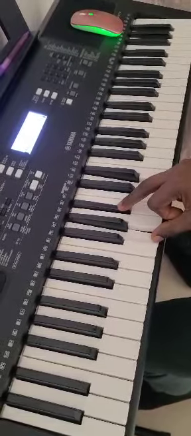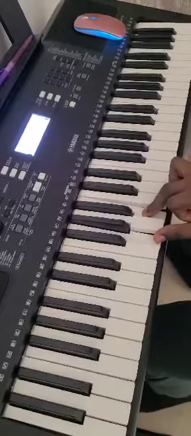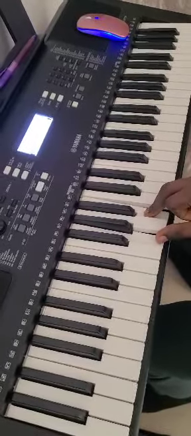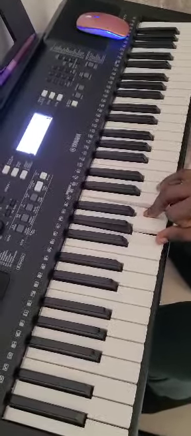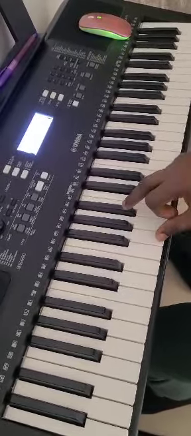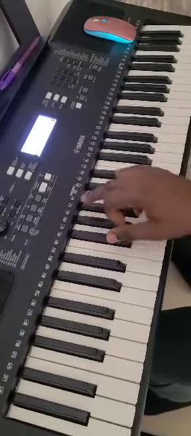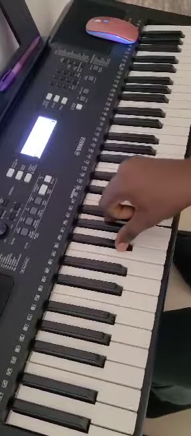So what do you do to play major? From the root, 4 semitones to the third, and 3 semitones again till you land on the fifth. So 1, 2, 3. All together, G major chord, G minor chord, C major chord, C minor chord, F sharp major chord, F sharp minor chord.